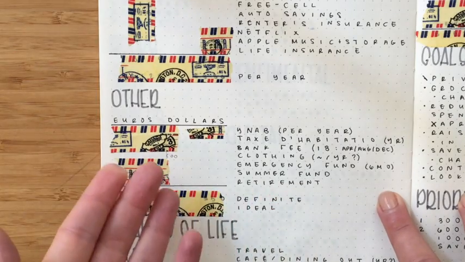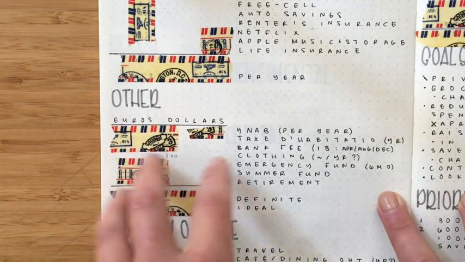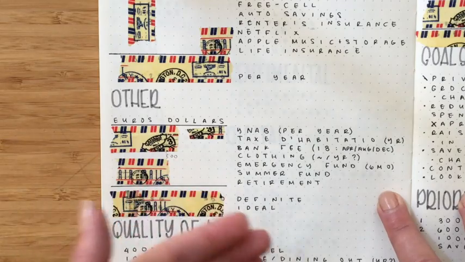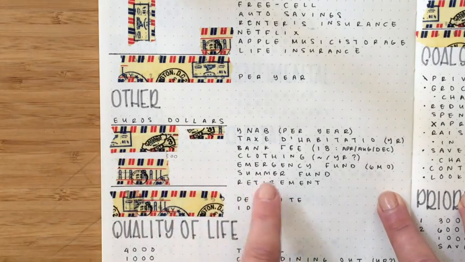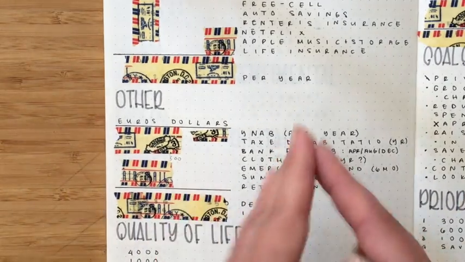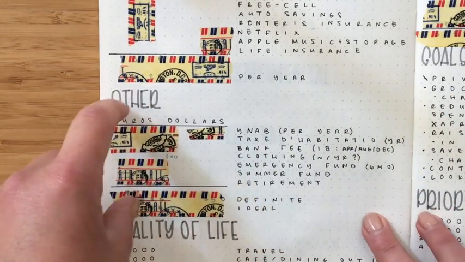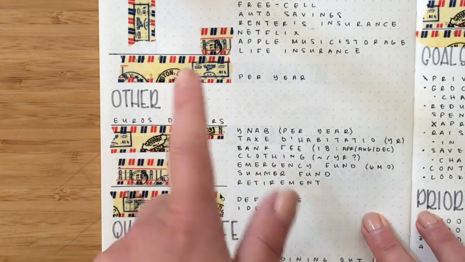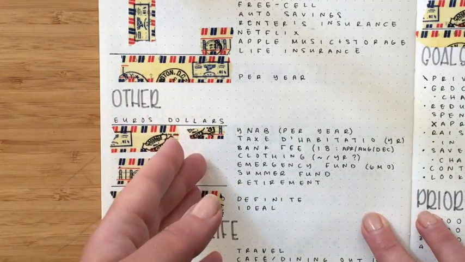So for example, the ideal is going to be things like the emergency fund and the retirement, because if I don't make as much money as I need to actually hit my goals for that, then obviously I'm not going to budget quite that much. So I kind of gave myself a range of how much I wanted to save or about how much I would be spending per year.